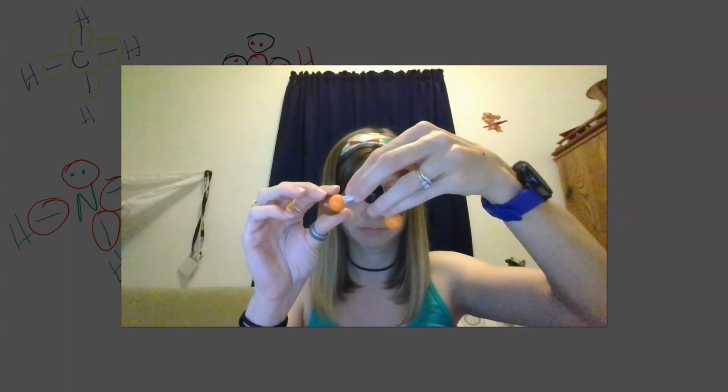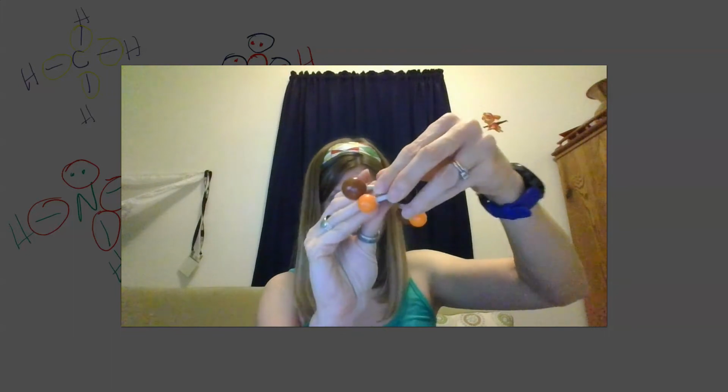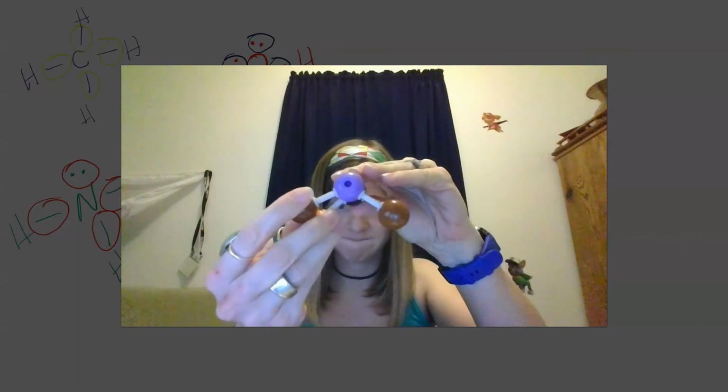I don't know how well you can see the fact that these aren't the same angles. Whatever, they're not the same angles. You're just going to have to believe me because I'm really bad at this.